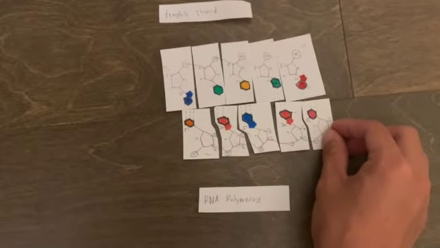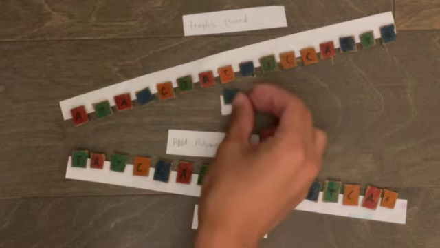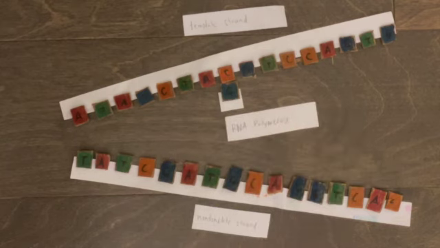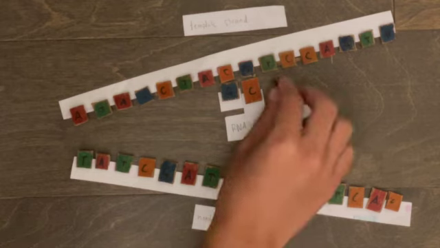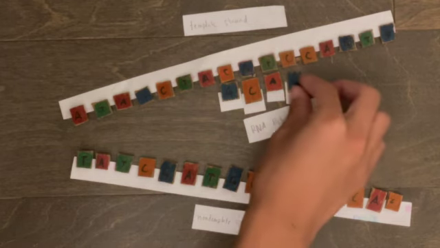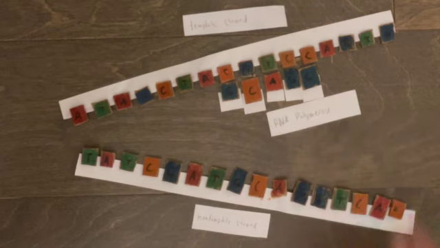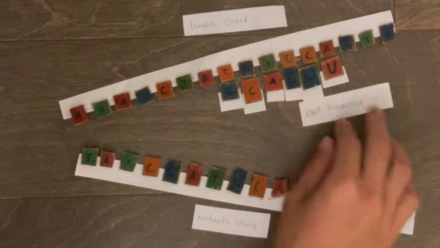a complementary RNA nucleotide. Adenine in DNA pairs with uracil in RNA, thymine with adenine, cytosine with guanine, and guanine with cytosine. This continues until RNA polymerase reaches a termination sequence, signaling the end of the gene. The mRNA strand is now ready for further processing in eukaryotic cells or direct translation in prokaryotes. In this model, we see RNA polymerase guiding each RNA nucleotide to form the mRNA strand step by step, mirroring the process of transcription.